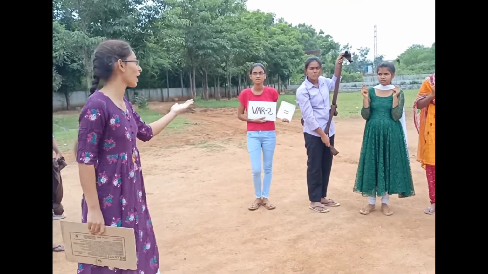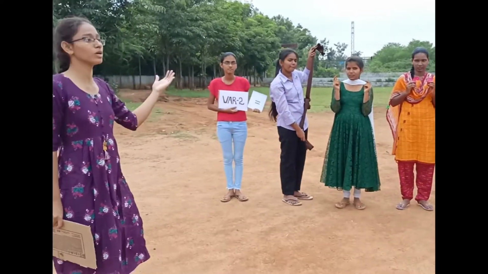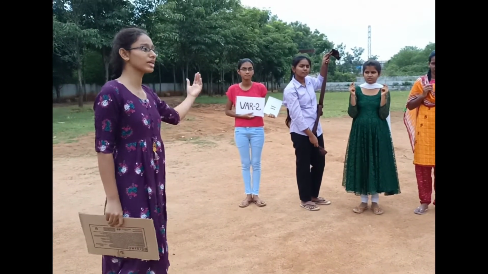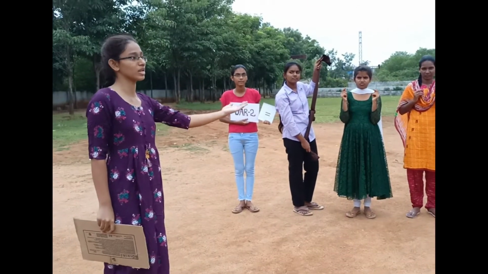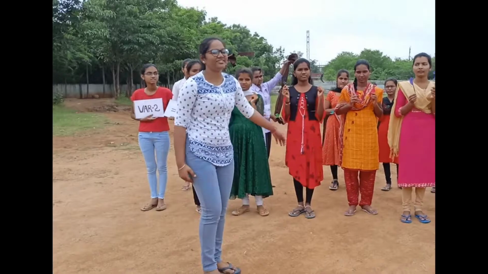We can see the output as variable 2 is equal to the set, because we had removed variable 1, that is variable 2 minus variable 1. So we are printing variable 2. So variable 2 is displayed. Thank you. What's symmetric difference?